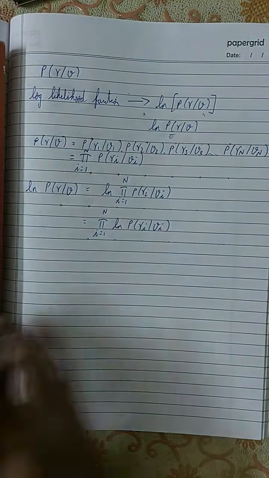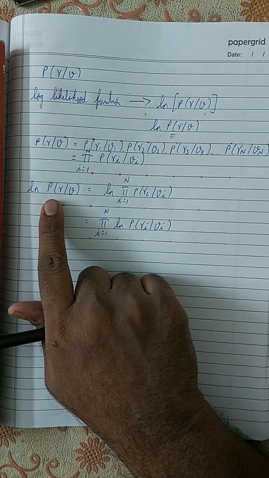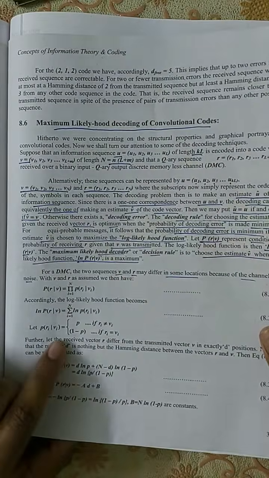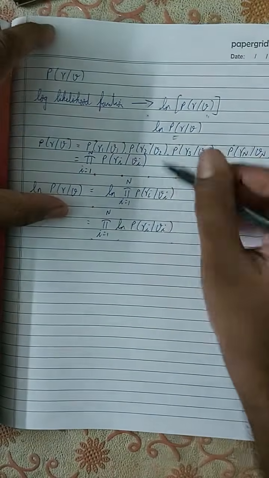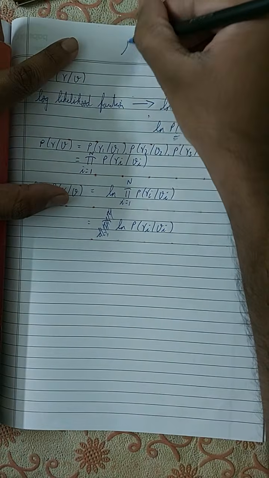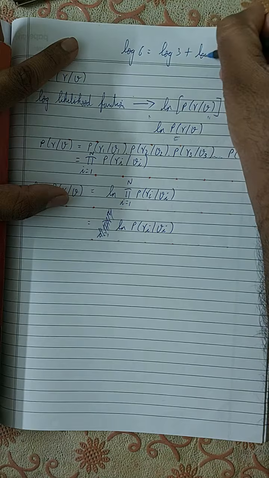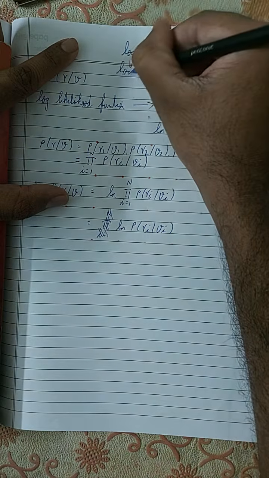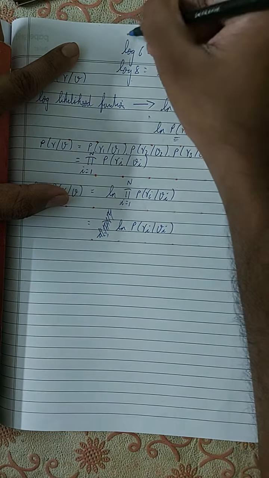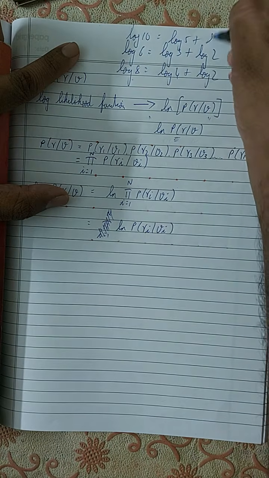So what this means is that the log likelihood function is actually the summation of this. You see, there's one mistake over here. When you apply log, we already know what log 6 is: log 6 is nothing but log 3 plus log 2. Also we know that log 8 is equal to log 4 plus log 2. Also log 10 is equal to log 5 plus log 2.